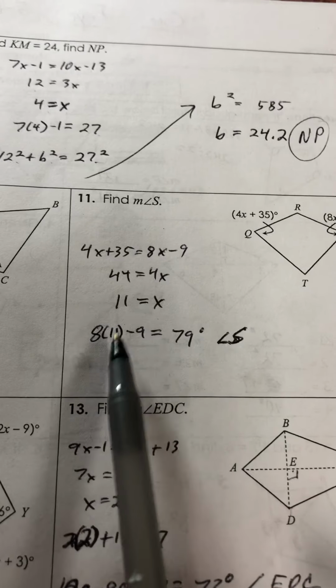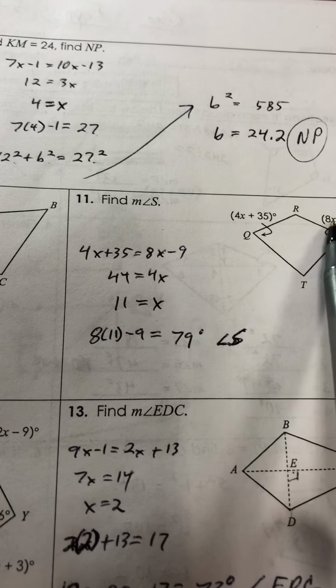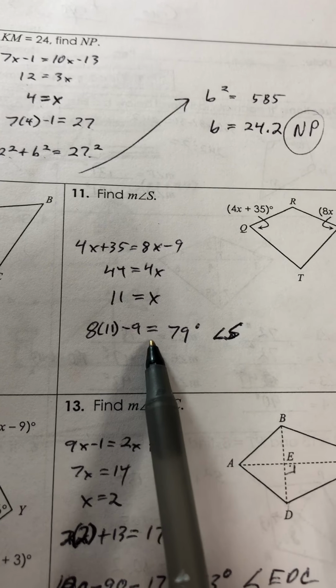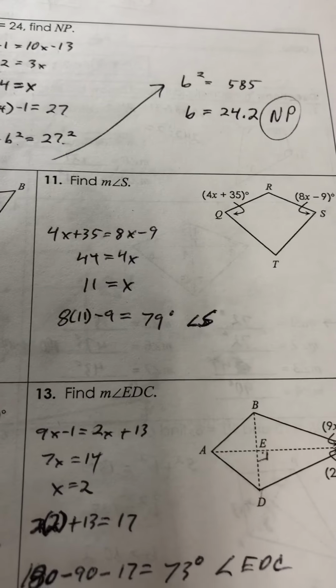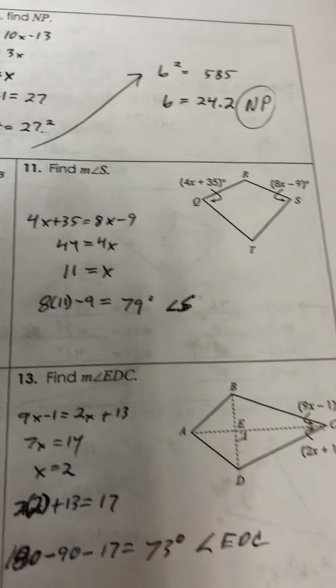I plug that 11 in for S. So 8 times 11 minus 9 equals 79. That's the measure. 79 degrees is the measure of angle S.